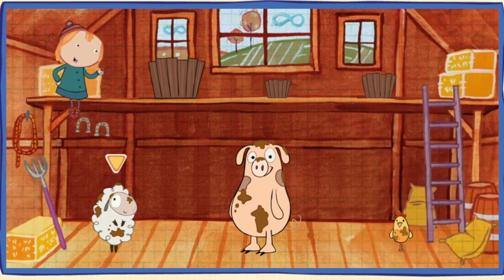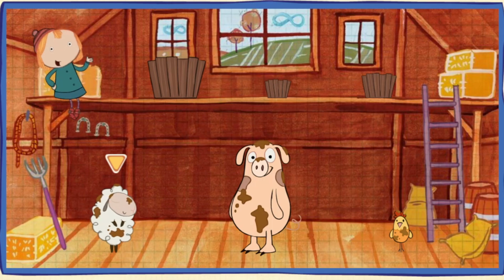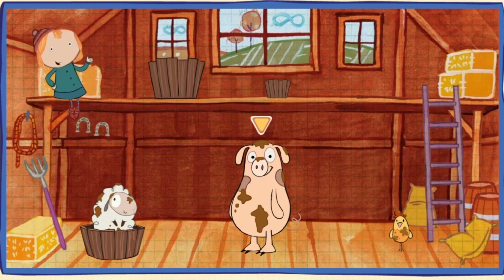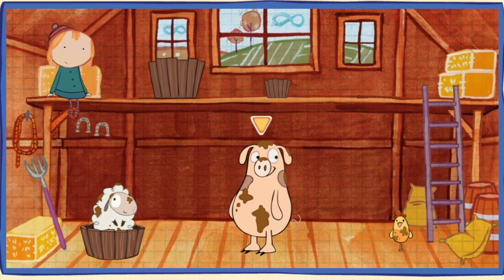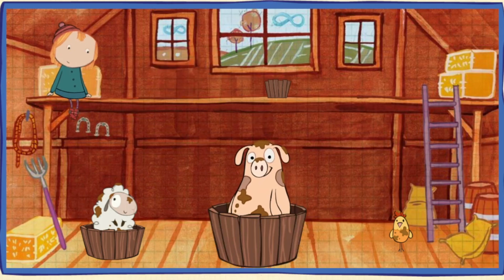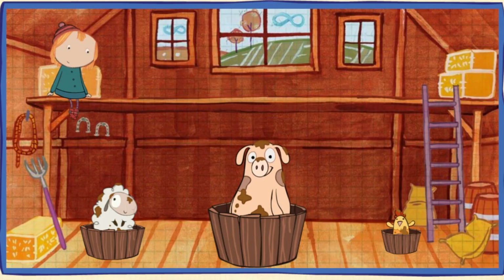First, you need to match the animals to the tubs that are just the right size. Which tub is the right size for the sheep? Which tub is right for the hog? Oink! Which tub is just right for the chicken? Beep, beep. Everybody's got a tub that's just the right size. All right!